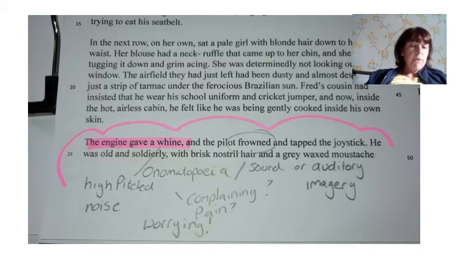Can you carry on that process and have a look at the other quotes that we pulled out and see if you can identify language devices, think about the meaning of particularly interesting words, and then think about the effect. What is that telling you about the plane? How does that make you feel about the plane?